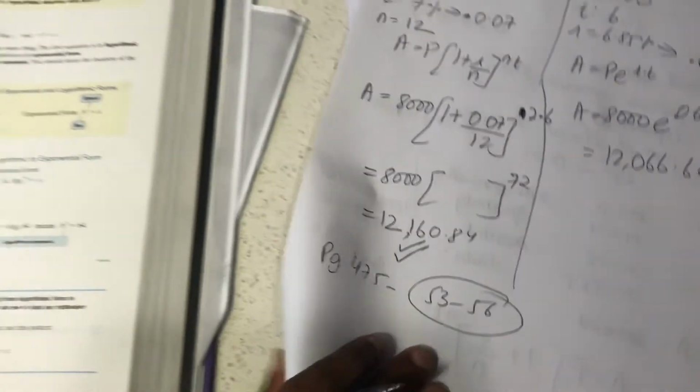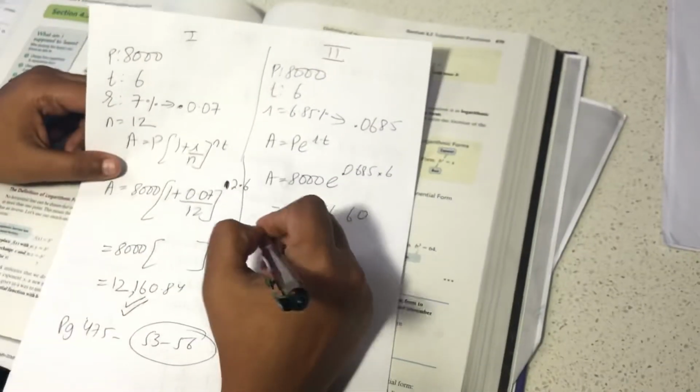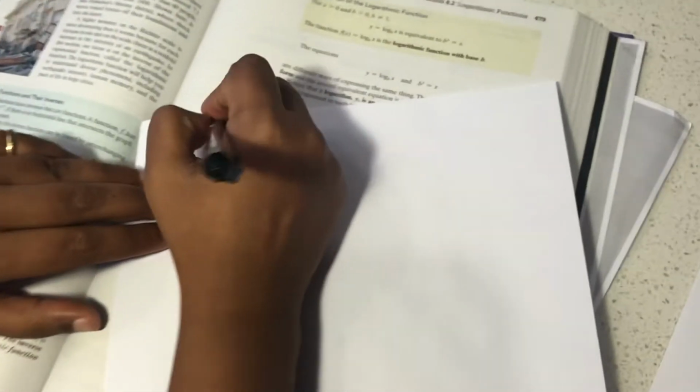Next thing we come to is section 4.2. Let me take another page. Let's go through section 4.2. Now we are coming to logarithmic functions.